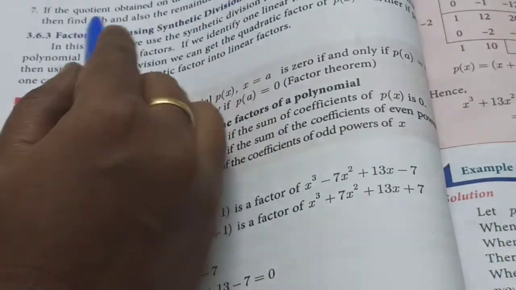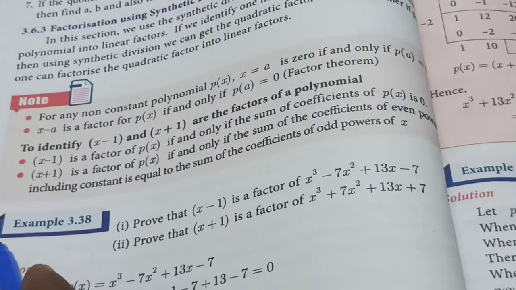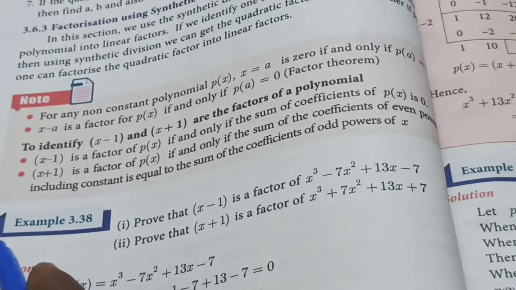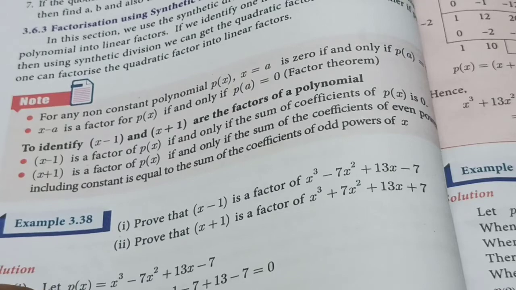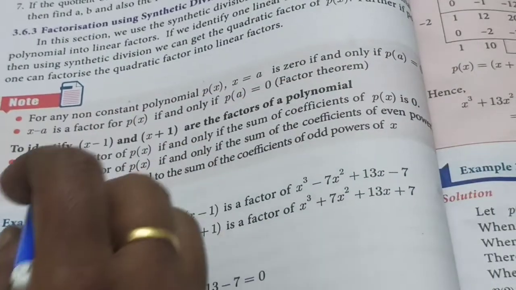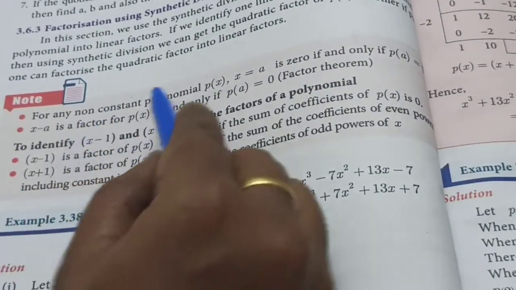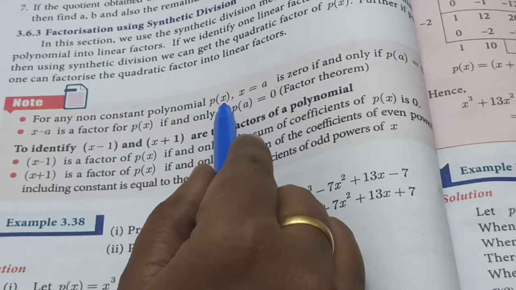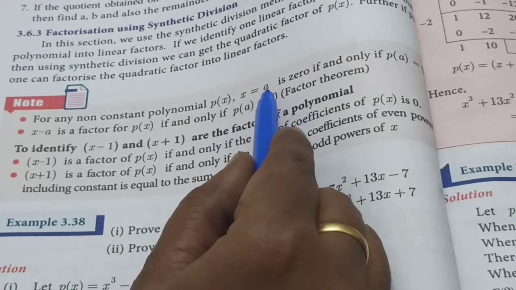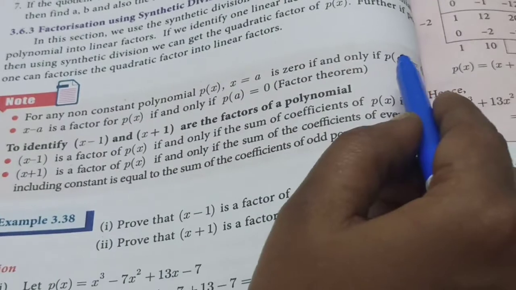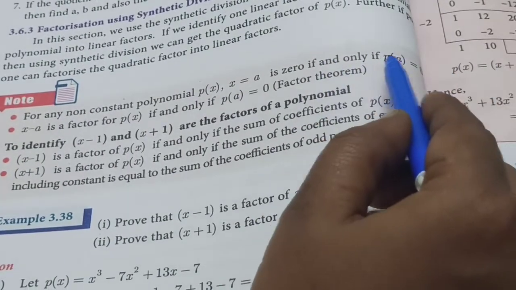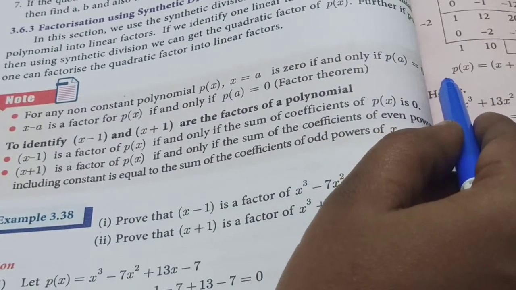Next, today we are going to study factorization using synthetic division. Here two notes are given. For any non-constant polynomial p of x, x equal to a is a zero if and only if p of a is equal to 0.